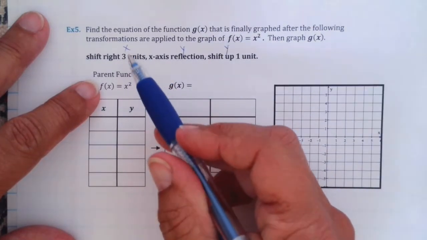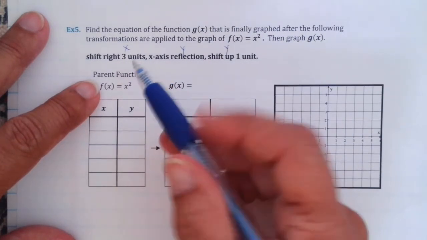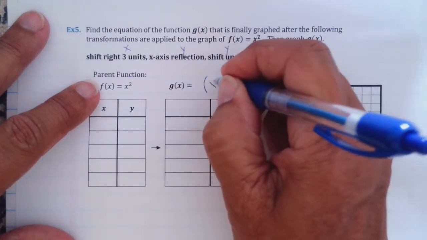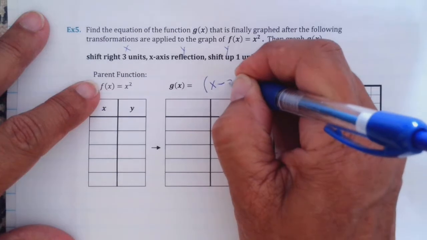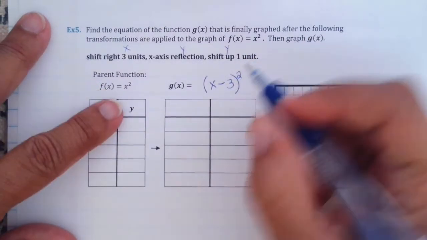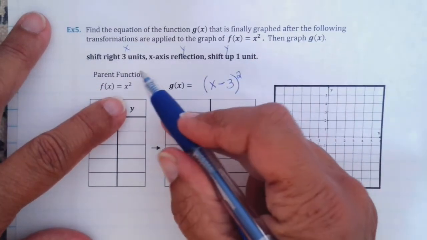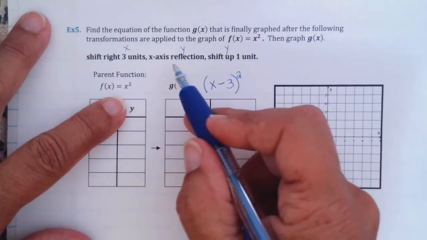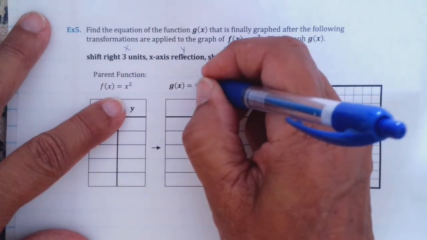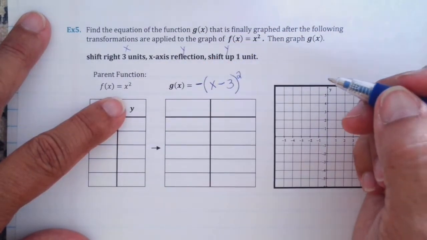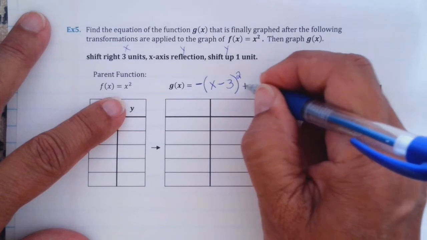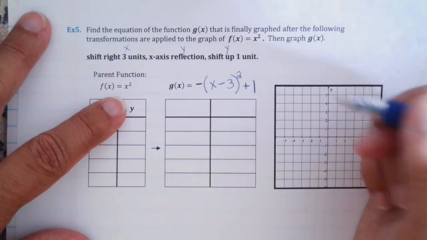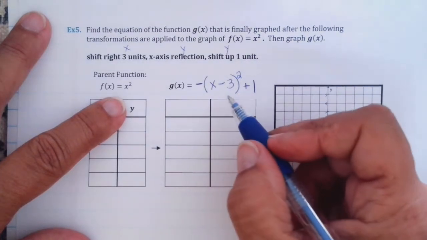All right, so the only thing that's going to be inside with x is to go right 3. So we're going to do parentheses and x minus 3 squared. That's the only thing that affects x. We're going to go right 3. Remember, we do the opposite of that sign. X-axis reflection affects y, so that's a minus sign out front. And then up 1 also affects y, so it would be outside. Notice this is inside with x.